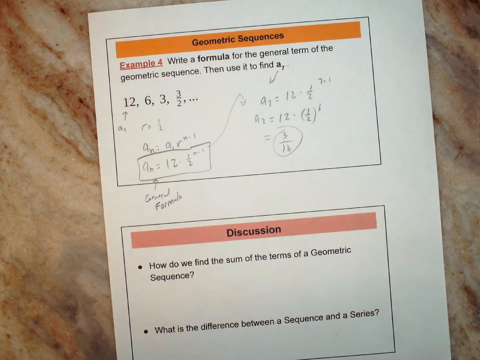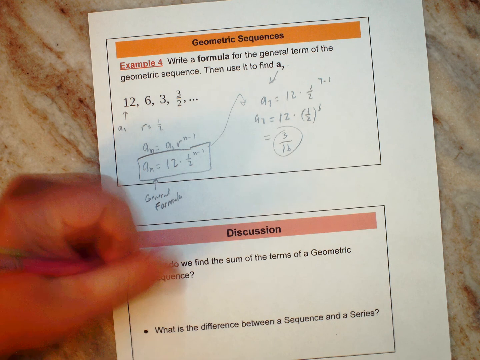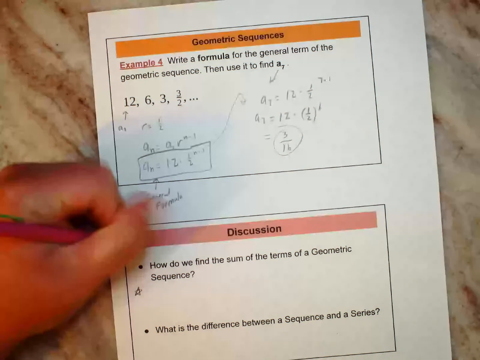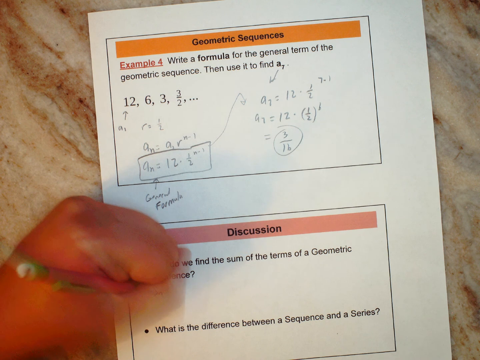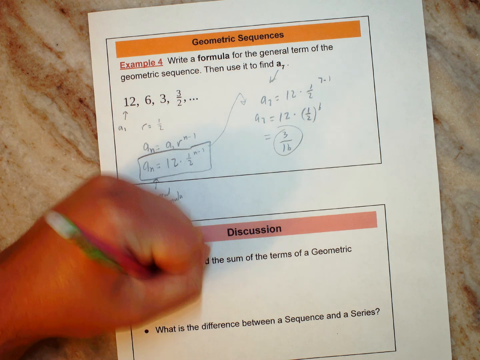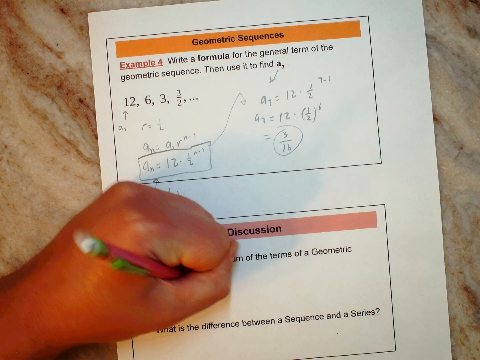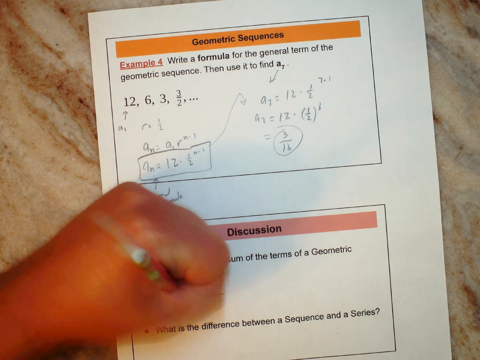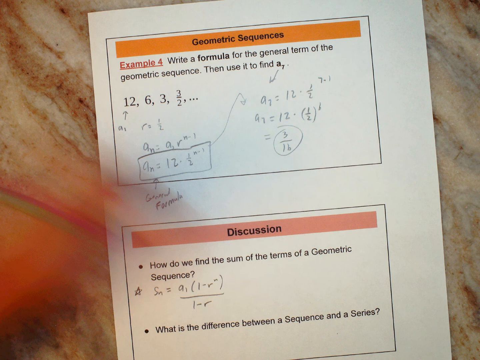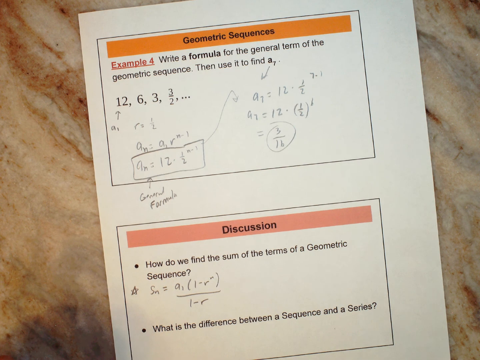All right. So let's keep going here. It says, how do we find the sum of the terms in a geometric sequence? So the sum, you're adding them up. So your sum formula, so we're going to start this off because you're going to need it. This is your sum formula. Sn equals A1 times 1 minus Rn over 1 minus R. So the same kind of things we've been using.